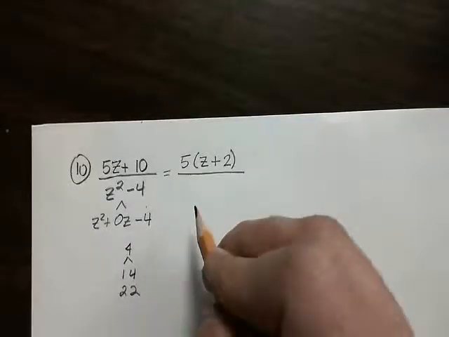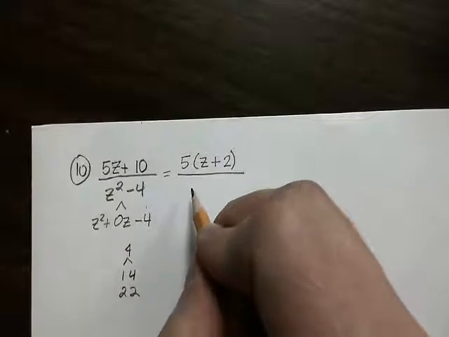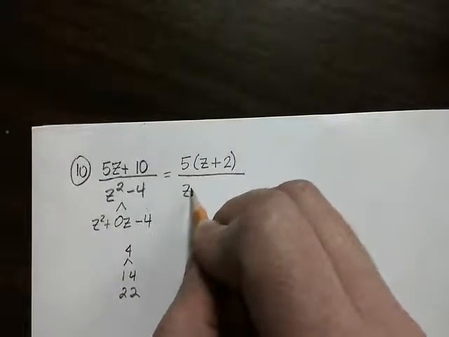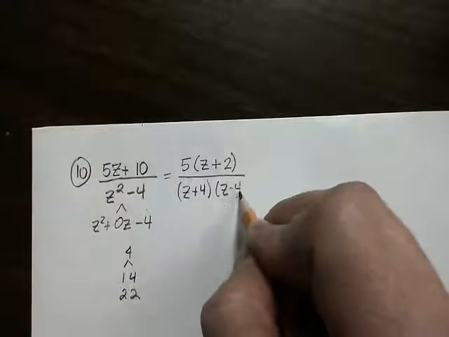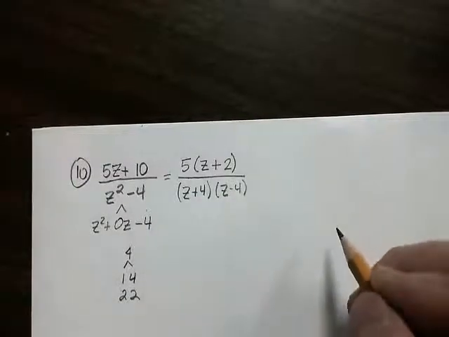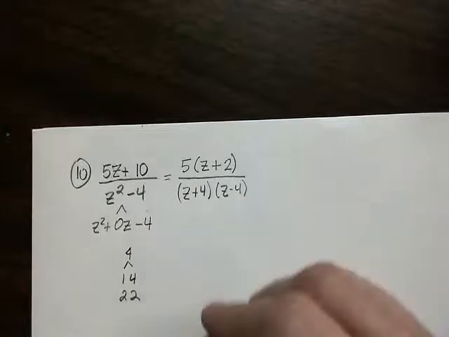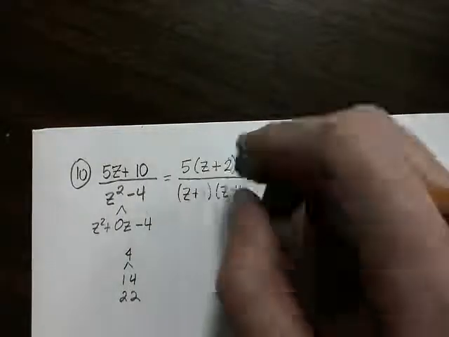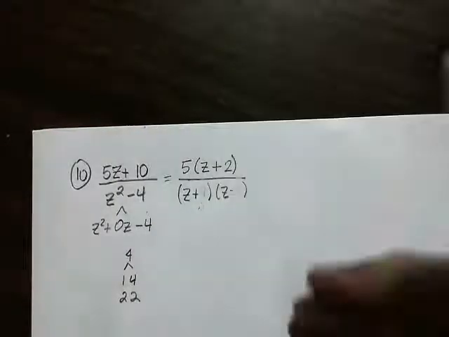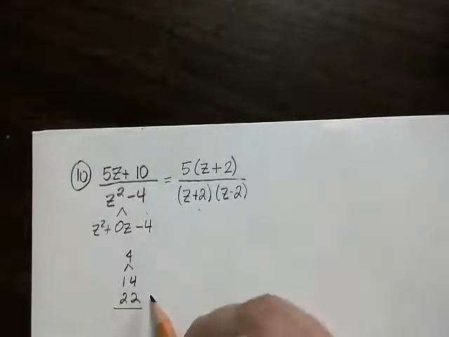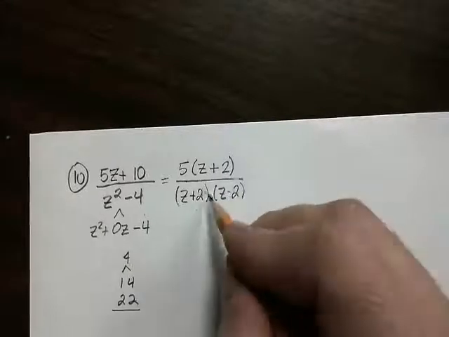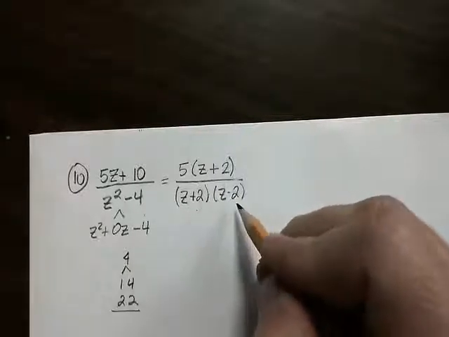2 and 2. So I'm going to come over here and write z plus 4, z minus 4. Okay, I'm sorry. It's going to be z plus 2 and z minus 2. Because 2 and negative 2 give me a 0, and that's what I'm going to get for my factors.